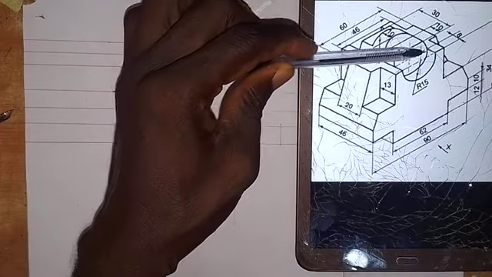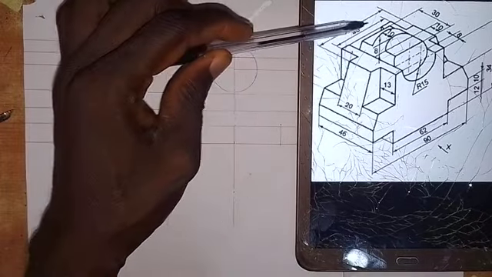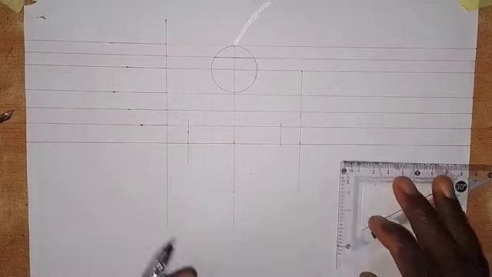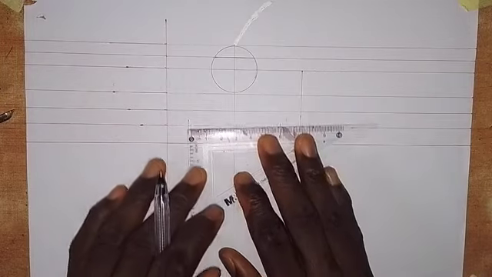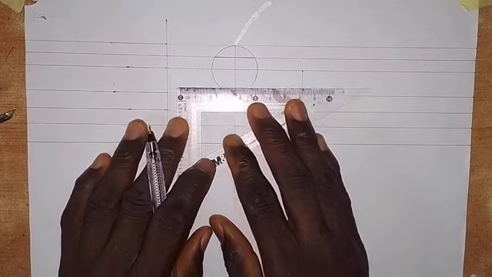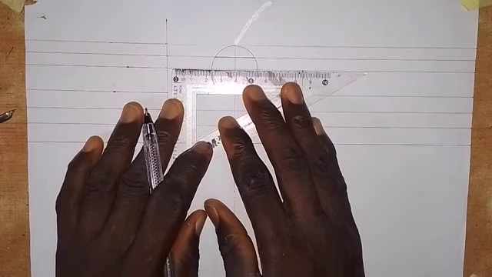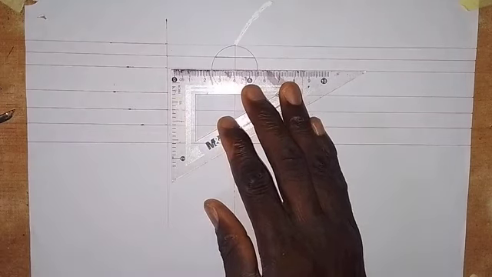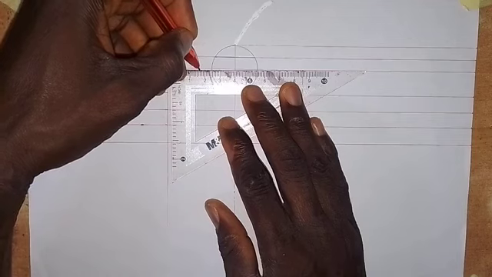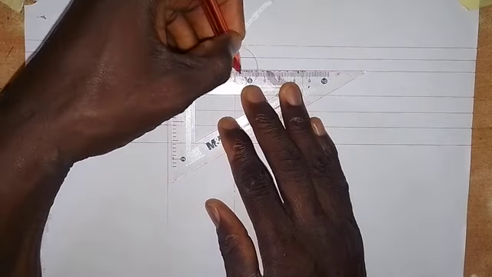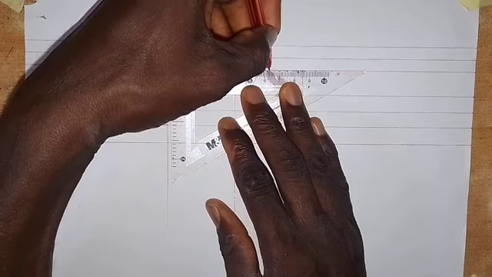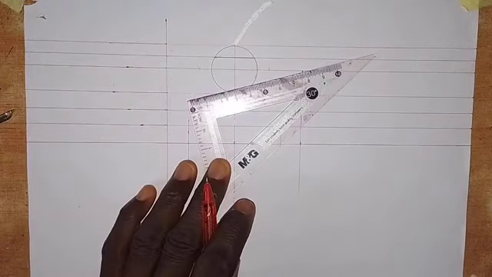From the center, the distance from here to here is 46 millimeters. So we divide 46 by 2, which gives us 23. We come to this point here, and we take a measurement of 23 to the left side. This is 20, and this is 23 to the left side. And we take 23 from this center to the right side. This is 20, and this is 23 to the right side. All right, so we have this now.